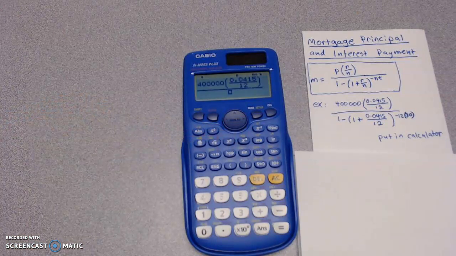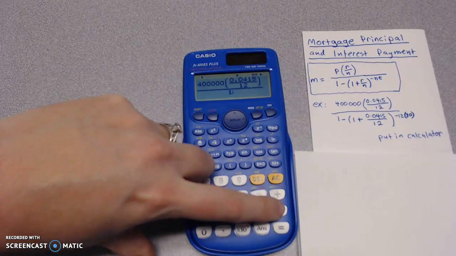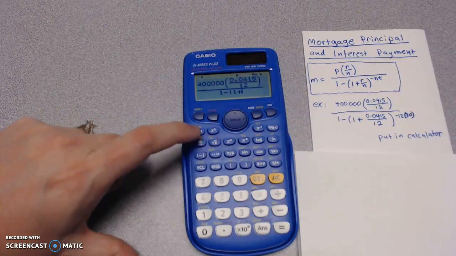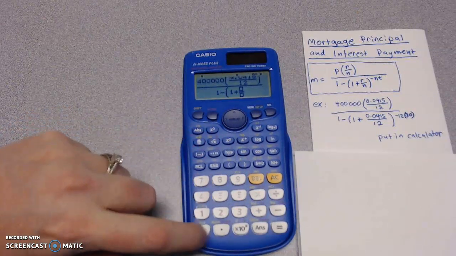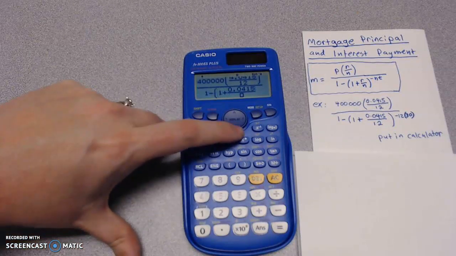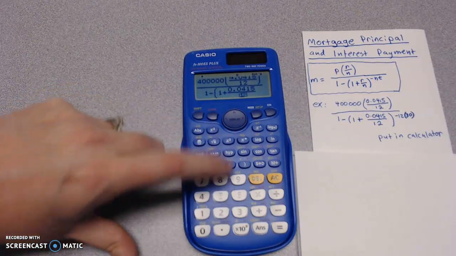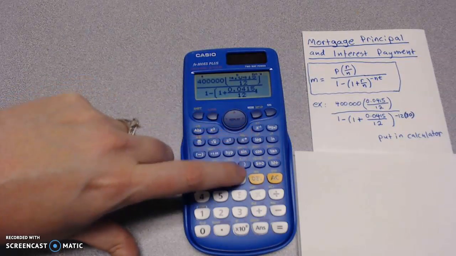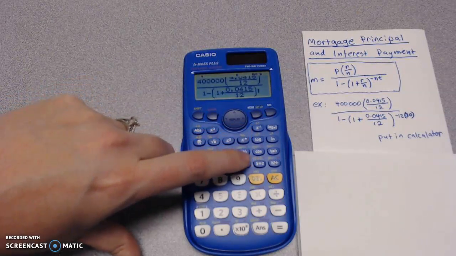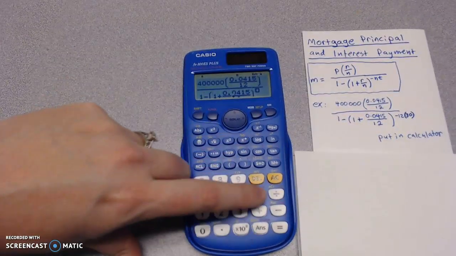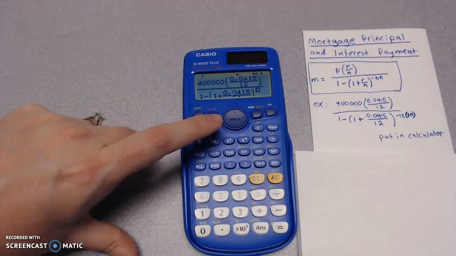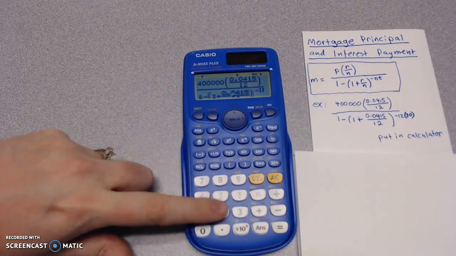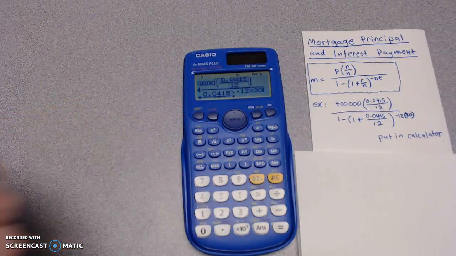And then in the denominator, I'm going to have 1 minus parenthesis 1 plus fraction 0.0415 over 12, close parenthesis. And then our exponent is negative 12 times 30. So we're going to put in negative 12 times 30.